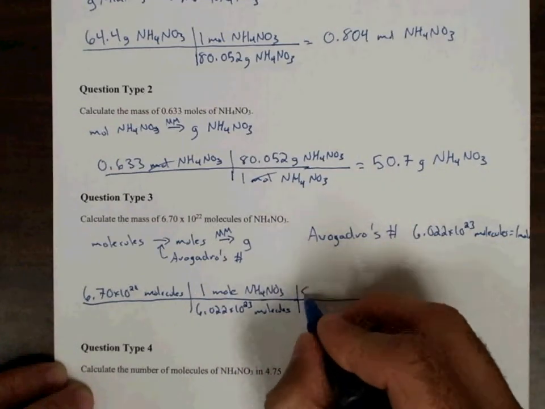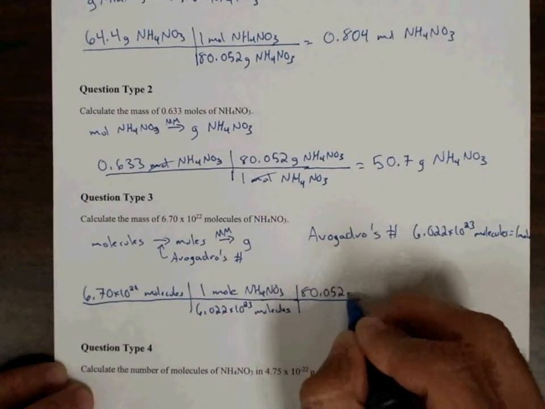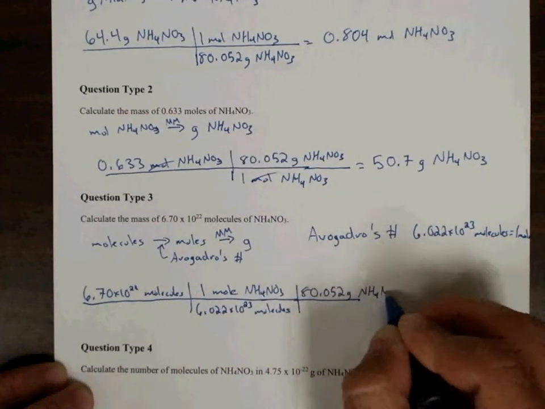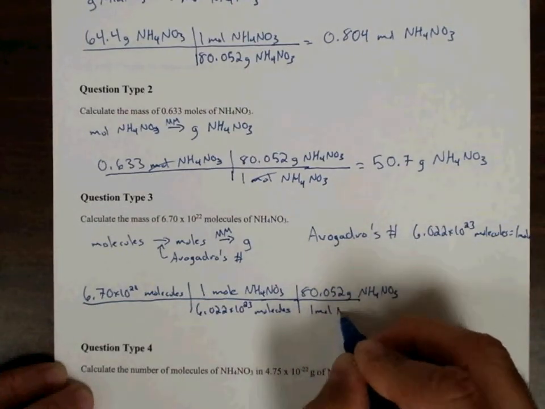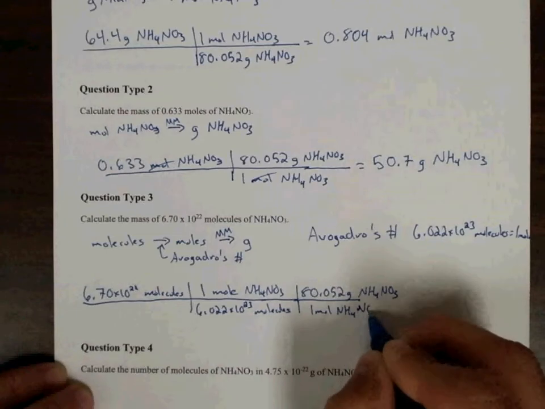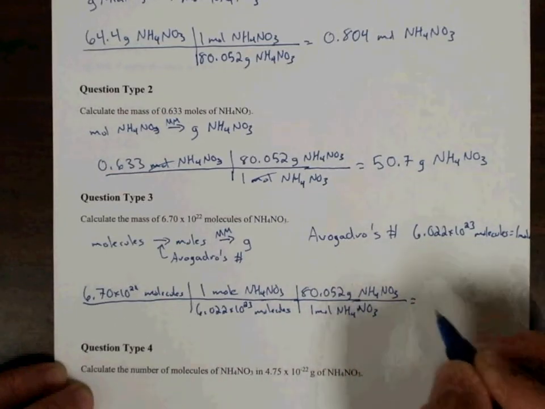Alright, so once we get to 1 mole of NH4NO3 on the top, we'll go ahead and multiply by our molar mass, 80.052 grams of NH4NO3 divided by 1 mole of NH4NO3.